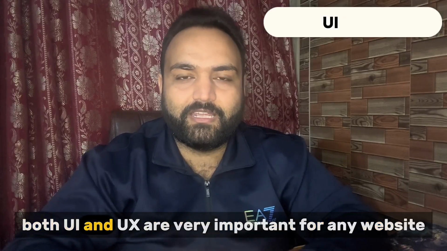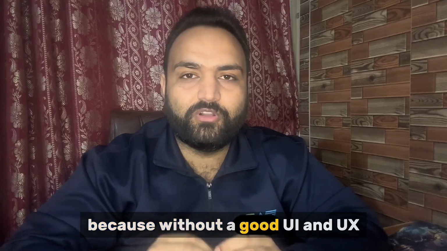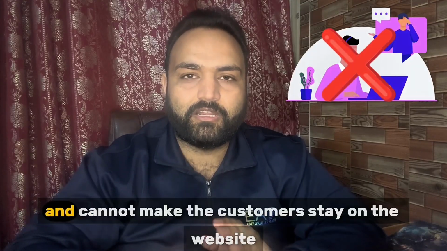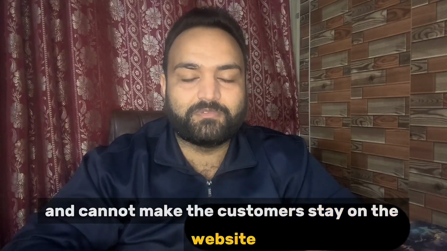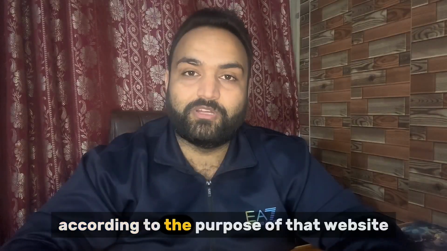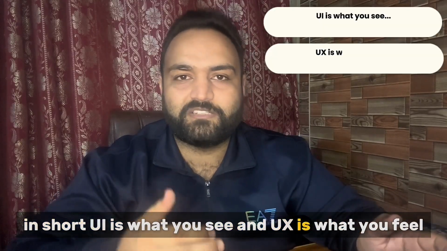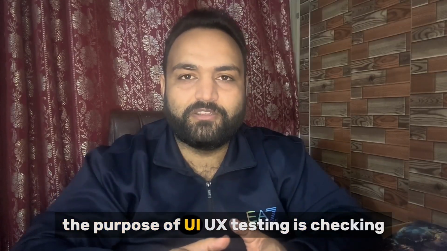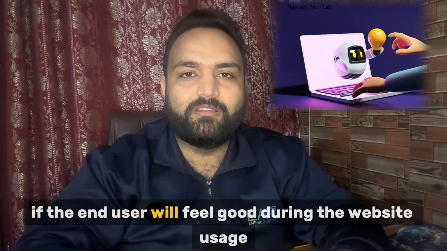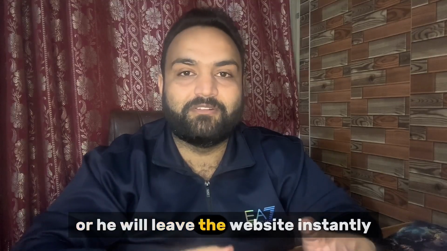Both UI and UX are very important for any website because without a good UI and UX, a website cannot land customers and cannot make customers stay on the website to buy something, to learn something, or to do anything according to the purpose of that website. In short, UI is what you see and UX is what you feel. The purpose of UI UX testing is checking if the end user will feel good during the website usage or will leave the website instantly.